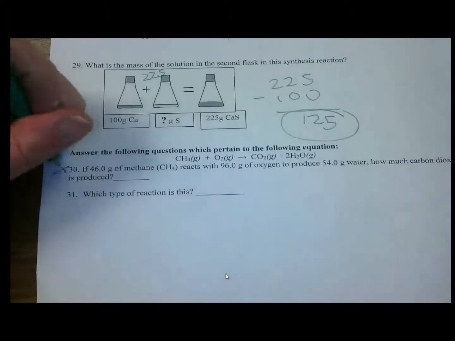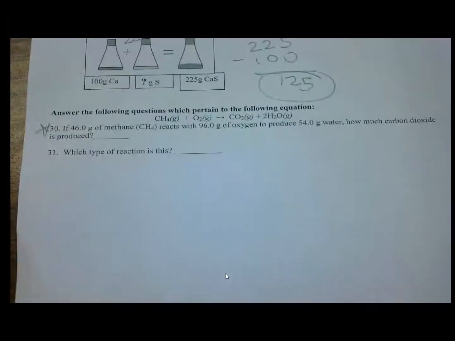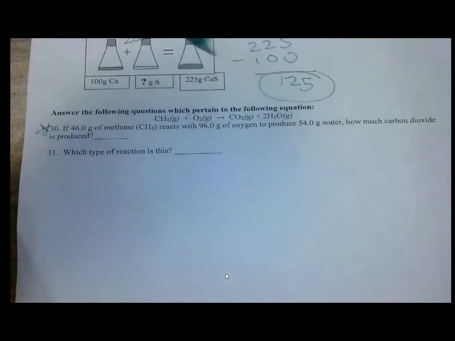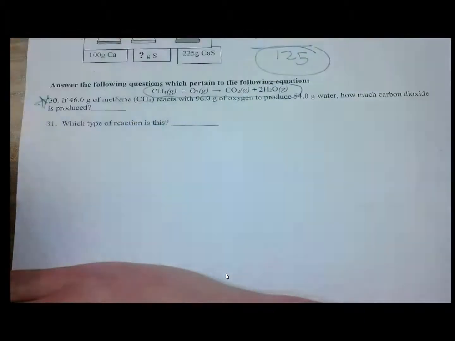All right. This is the same type of question, so I'm going to go ahead and let you answer that. But remember, products equal your reactants. That's the law of conservation of mass. So if you can figure out how much you have on one side, you can figure out how much you have on the other. What type of reaction is this? This is a combustion reaction. Combustion.